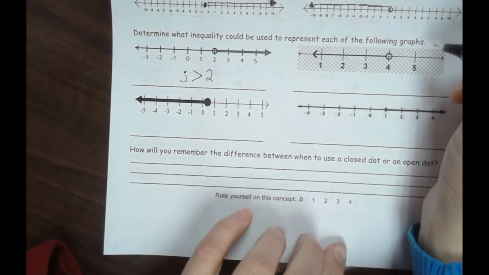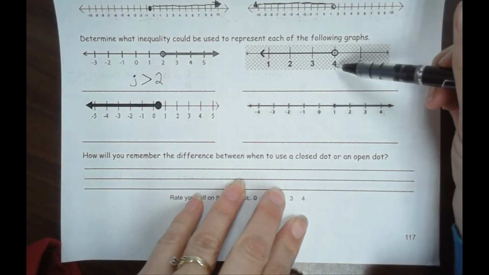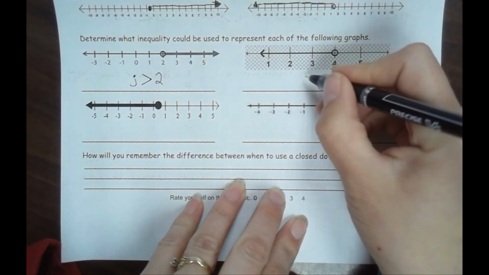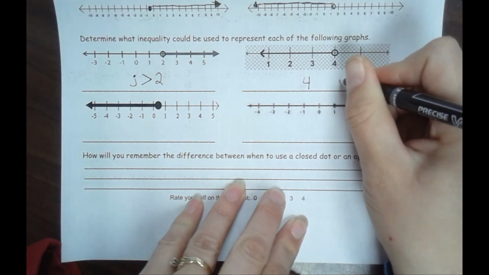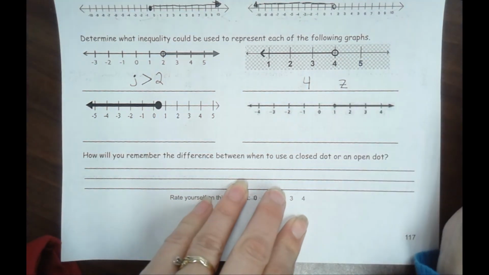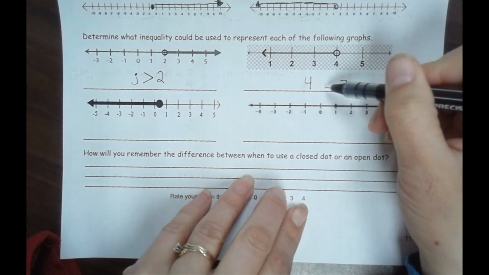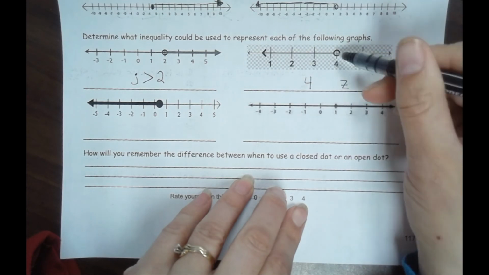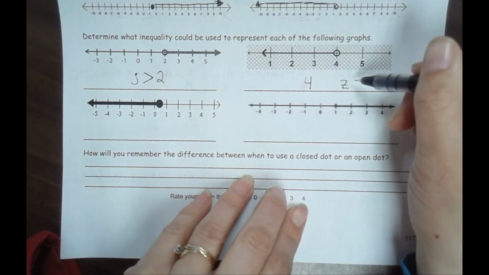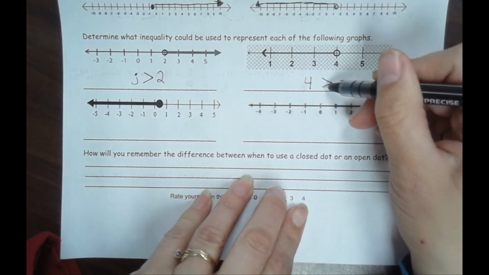It can't be equal. Okay, once again, open dot. This can't be equal, but we're comparing our variable to 4. I'm going to put 4 here, and I'm going to put what letter? You can pick whatever letter you want. I'm picking Z, just for fun. So, 4 can't be equal, so I'm not going to put a line under it. Now, which direction is this arrow going? It's going to 3, 2, 1. Everything's smaller than 4. So Z has to be smaller than 4. That means the mouth has to be open towards the 4.